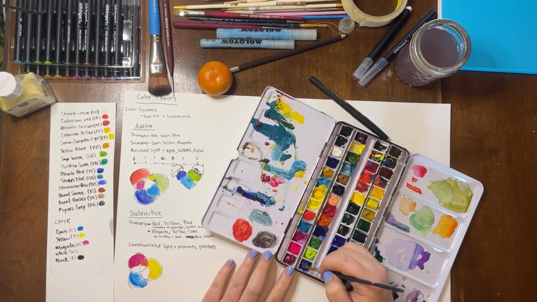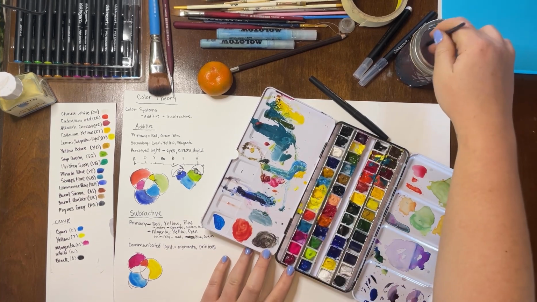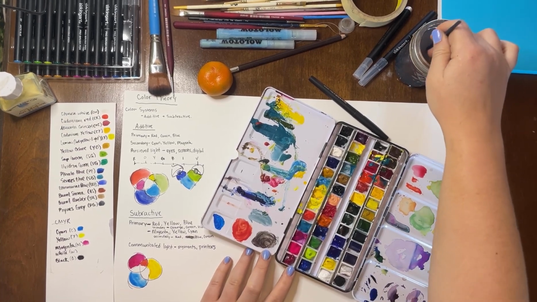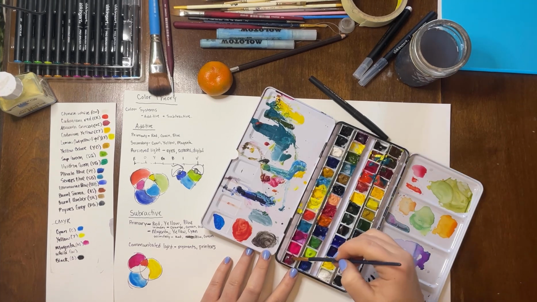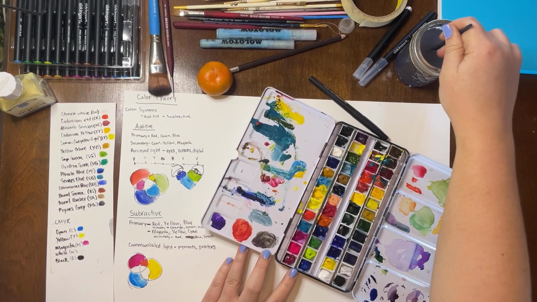Mix together cyan and magenta, and we'll get a blue.